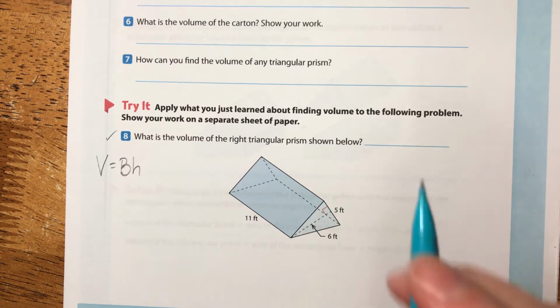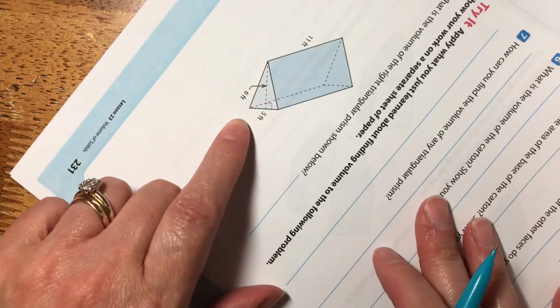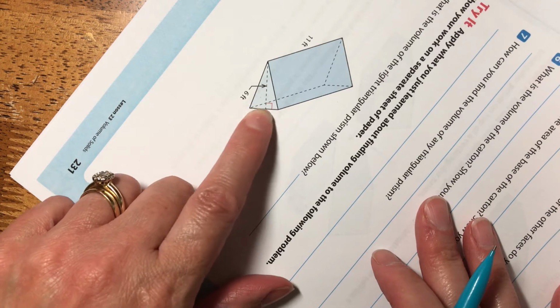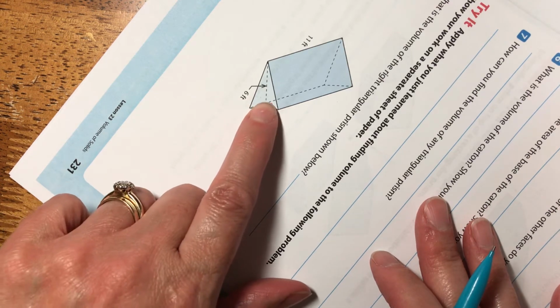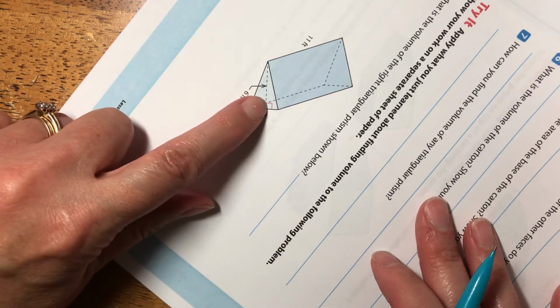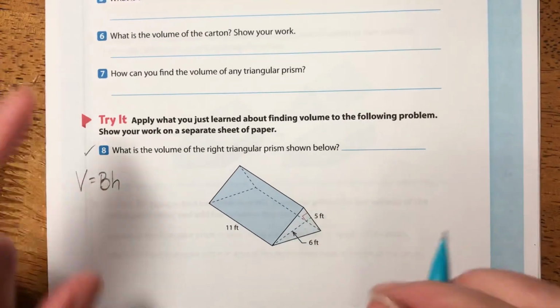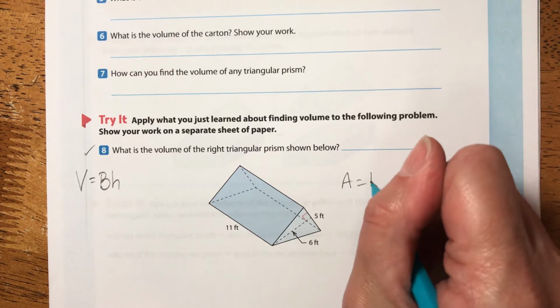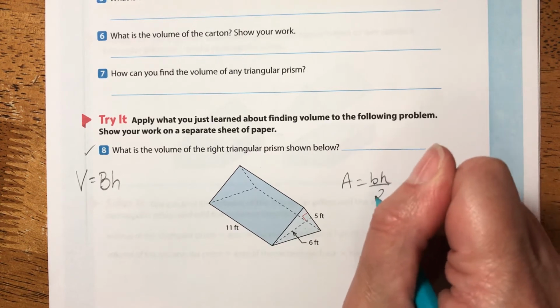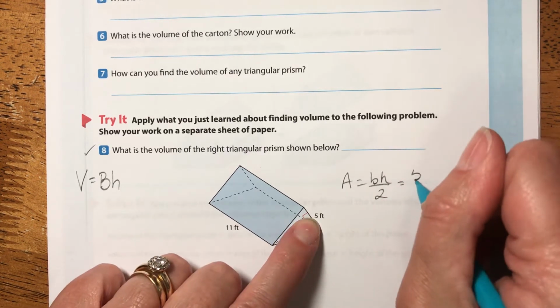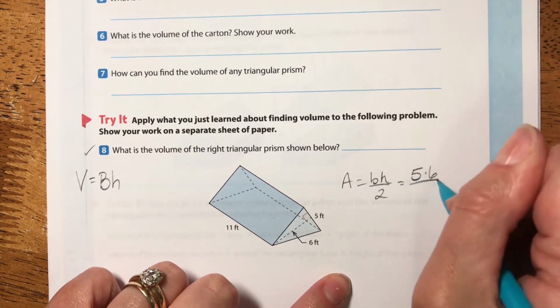I feel like I want to turn it this way. Here's the base. What is it? 5 feet. How tall is it? Straight up the middle. See, they're telling you that's perpendicular. 6 feet. So the area of my triangle is base times height divided by 2, which is a base of 5 times a height of 6 divided by 2.